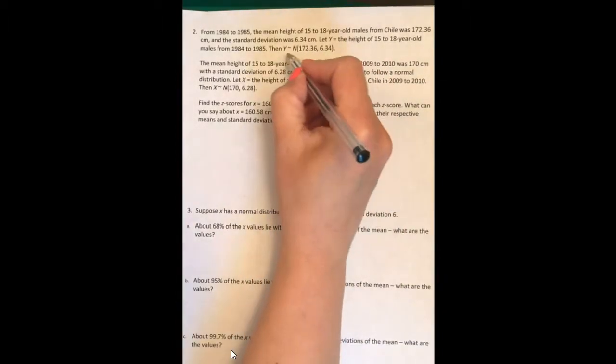All right, we've got two more problems I want to go over. Number 2, from 1984 to 1985, the mean height of a 15 to 18-year-old male from Chile was 172.36 centimeters. Standard deviation was 6.34 centimeters. We are going to let y equal the height of this male, and they've given us our information right here.